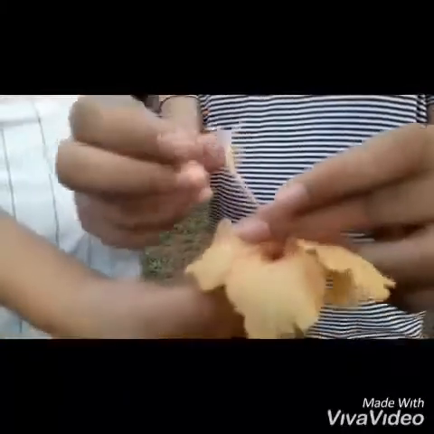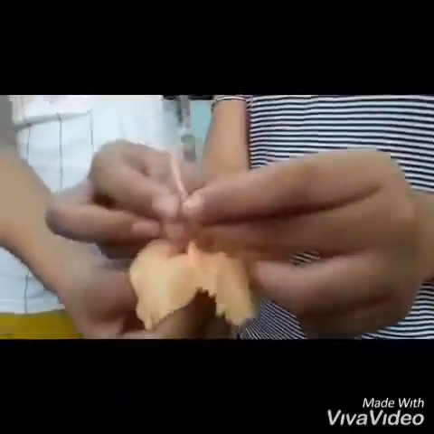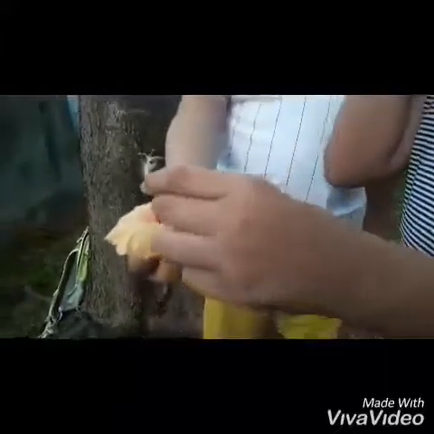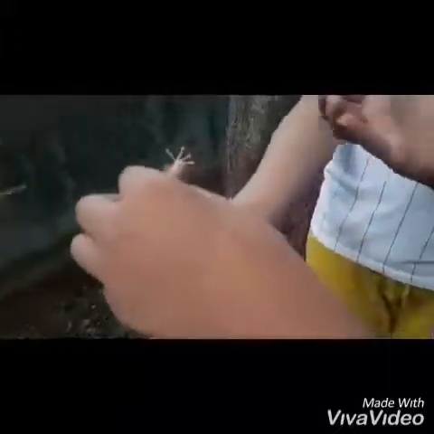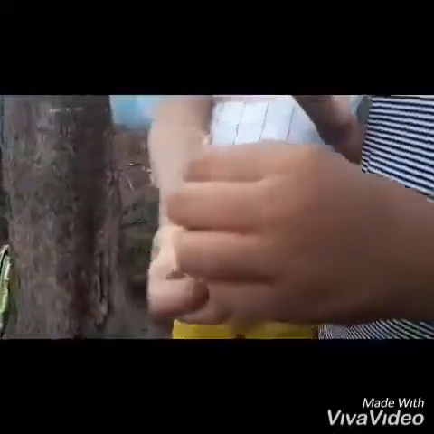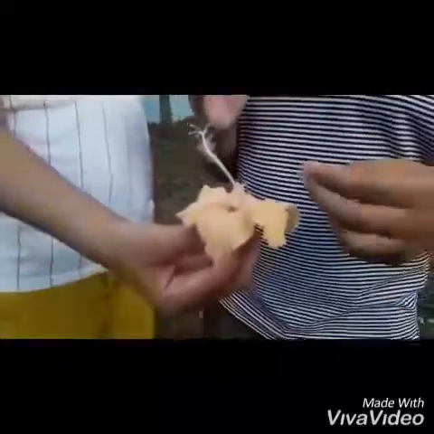Once that happens, the pollen grains go through the style, go into the ovary, which contains the ovules, and then the pollen grains, which are the sperm cells, fertilize the ovules, which are the egg cells.